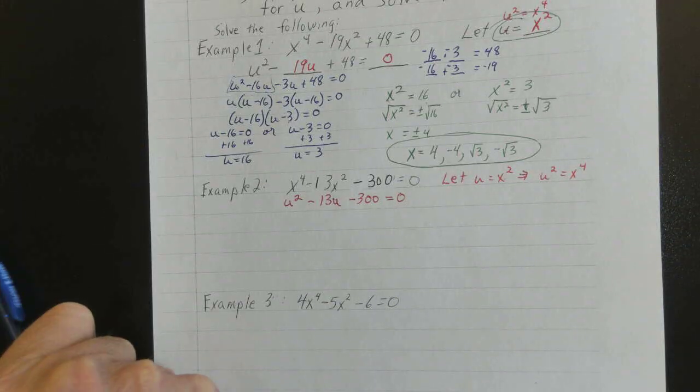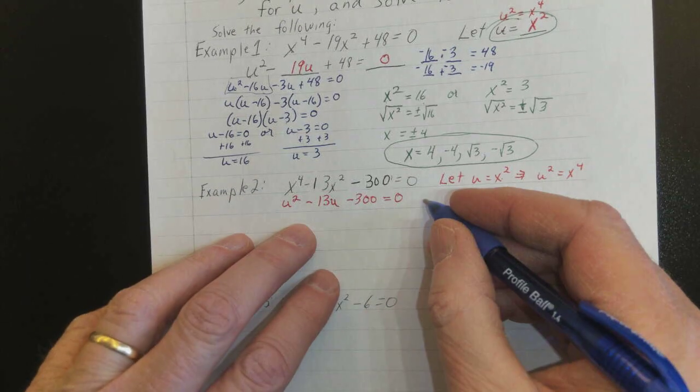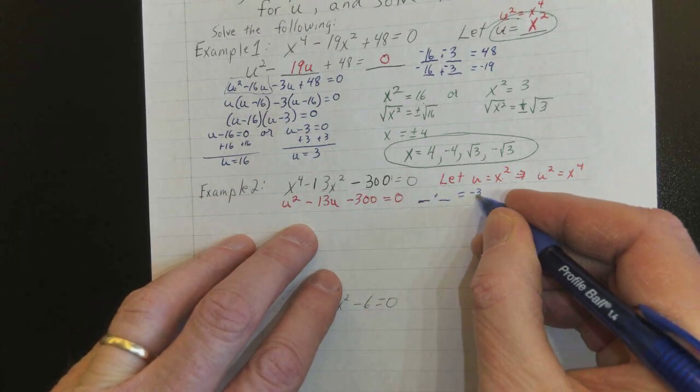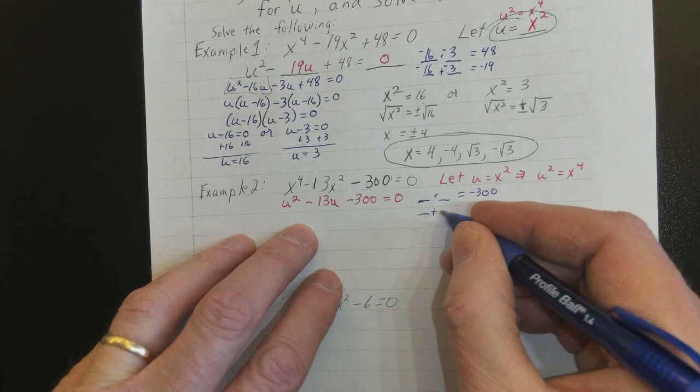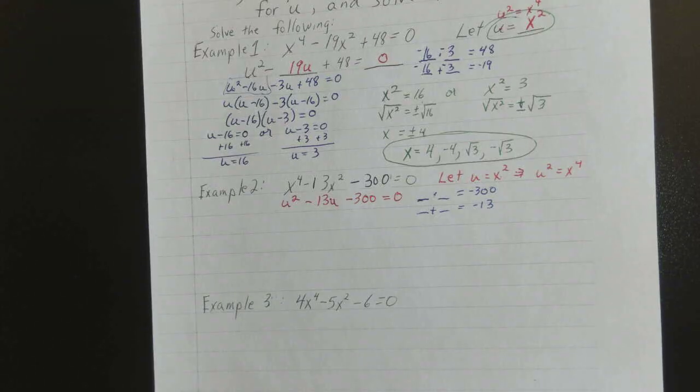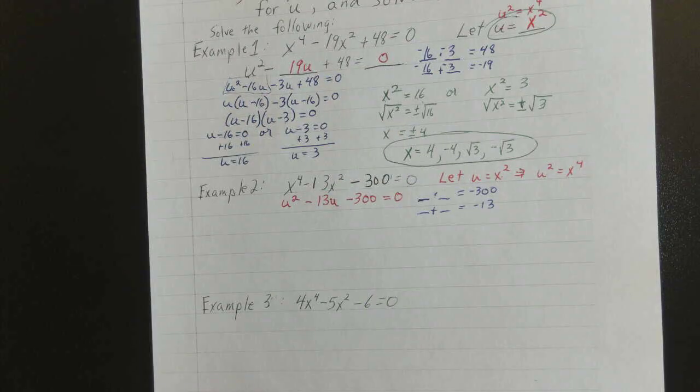All right. Now, I'm going to try solving. I'm going to factor: what times what is negative 300, and the same two numbers adding to negative 13. This one's a little, well, I thought the first one was tricky too. 300.